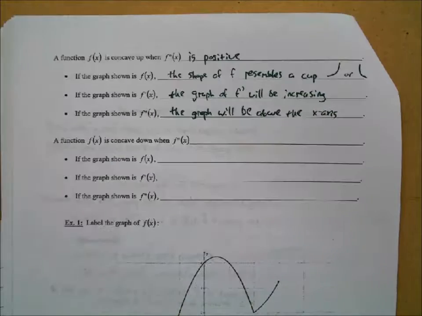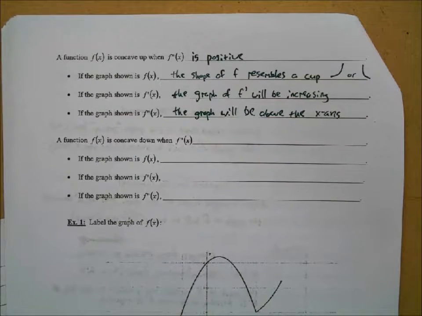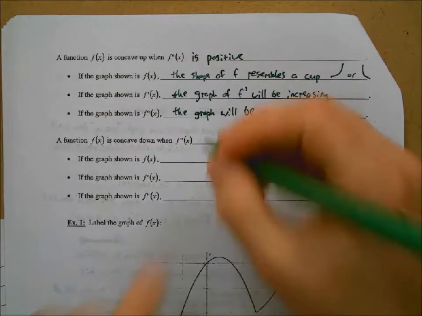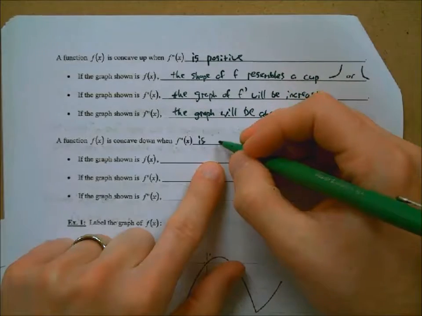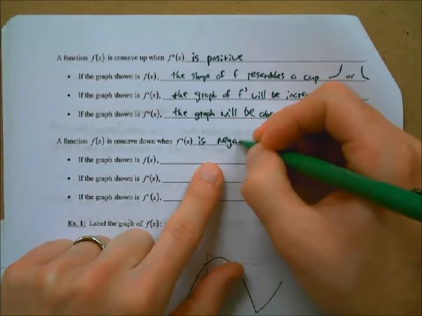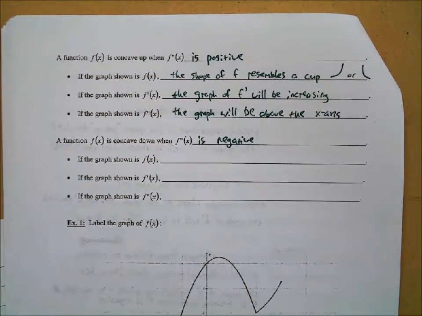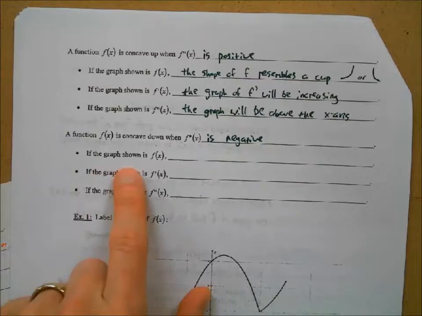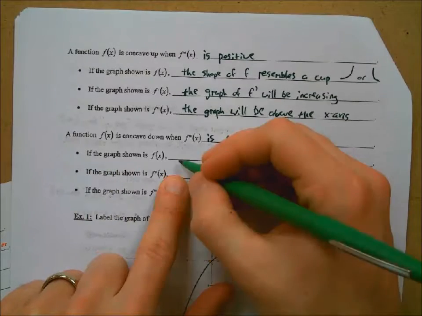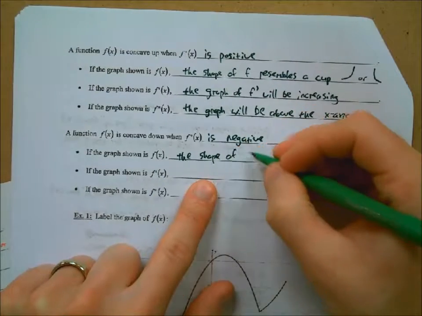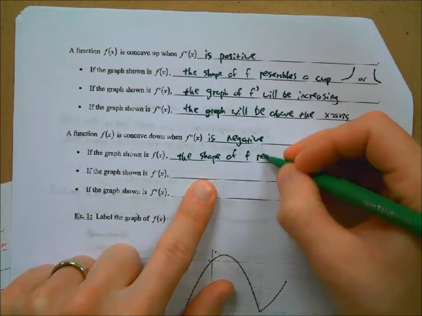Okay. And then for concave down, pretty straightforward from here, right? A function is concave down when f prime prime of x is negative, right? Okay, if nothing else, we can just use our opposites here to help us, right? If the graph shown is f of x, the shape of f will be a frown, much like many of you are doing right now because you don't like this new stuff.